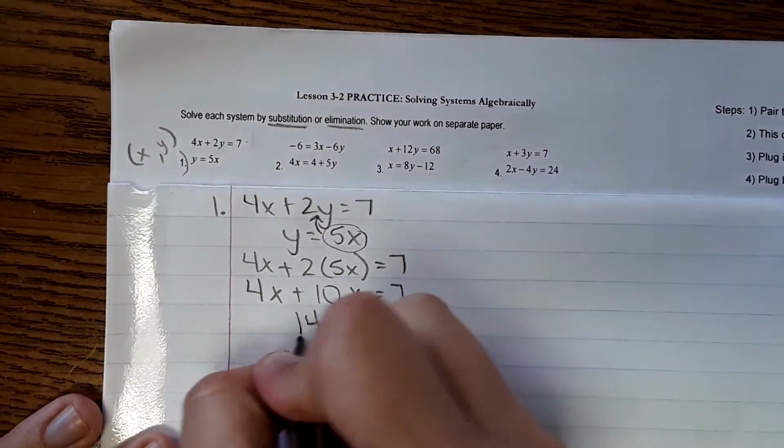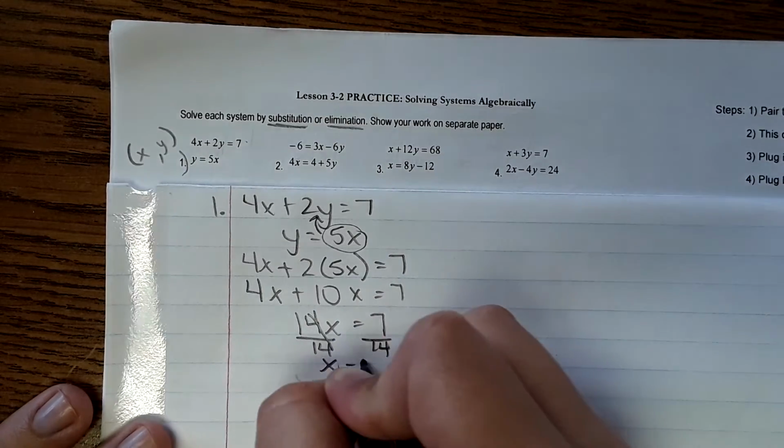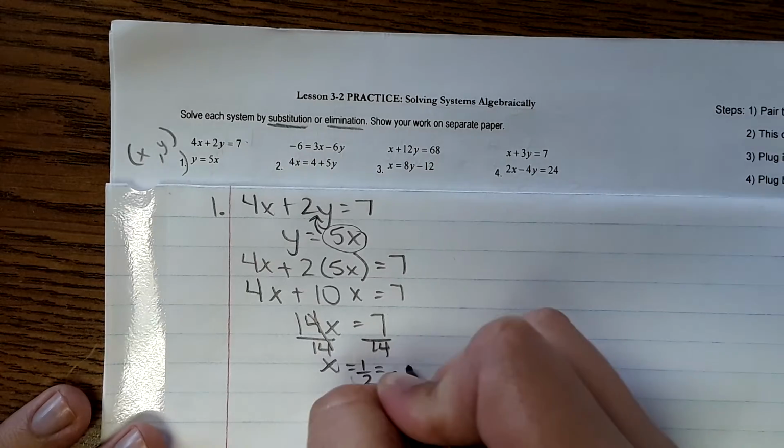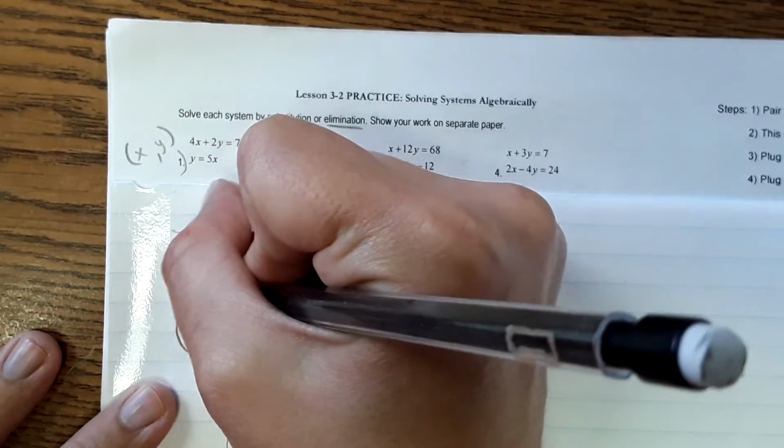And then x equals 1/2, or I like decimals, so I'll say 0.5. So for a coordinate, that would be our first coordinate, 0.5 or 1/2.